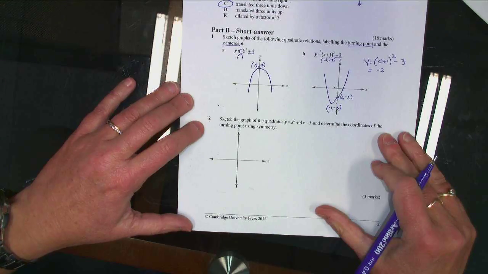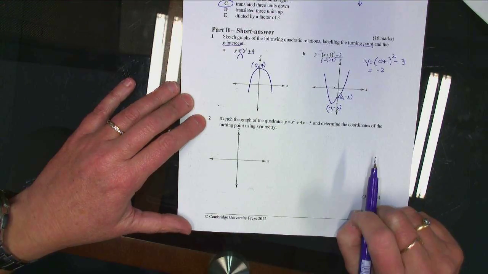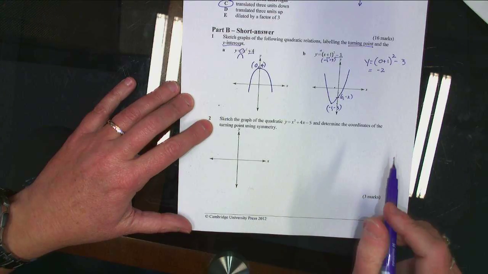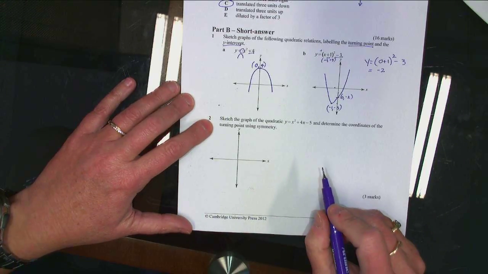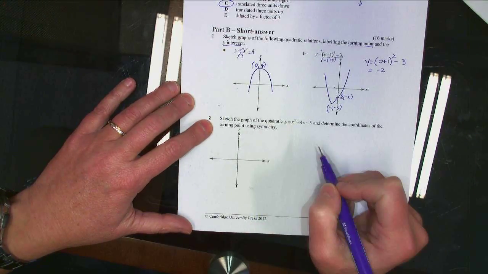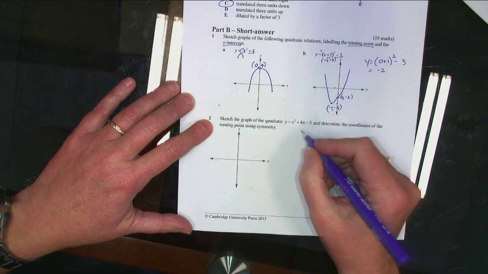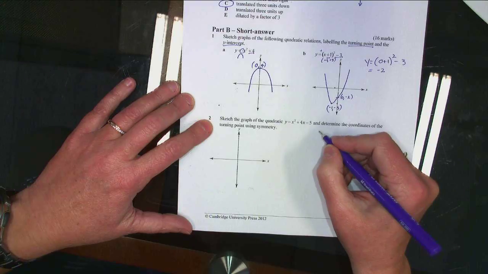Okay, third graph here. Sketch this graph to determine the coordinates using points of symmetry. So let's put it into a factorized form.